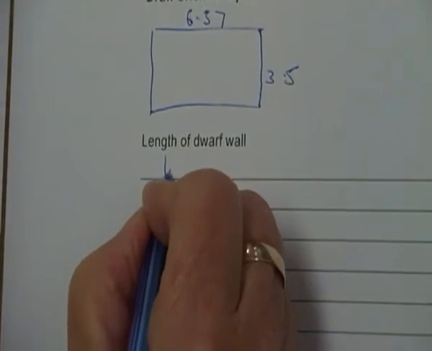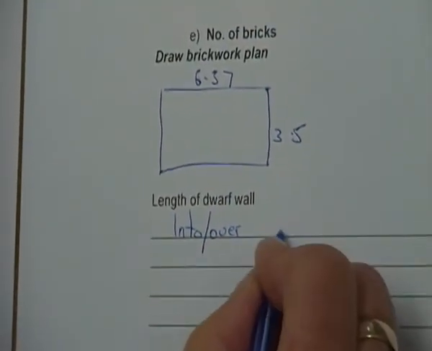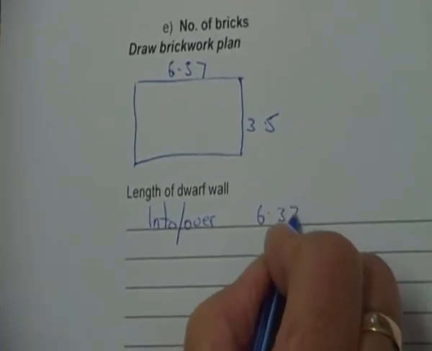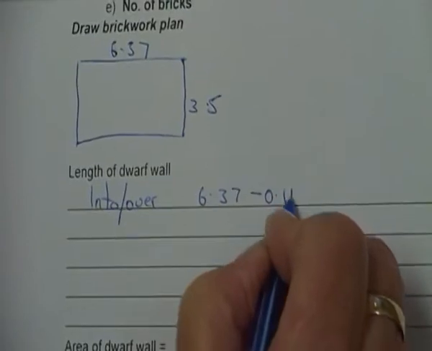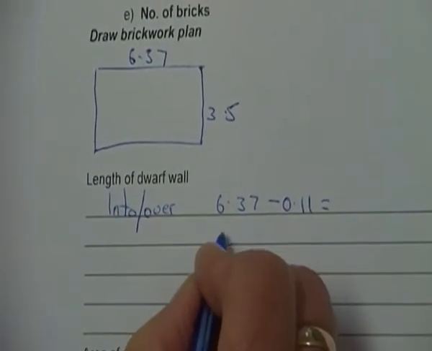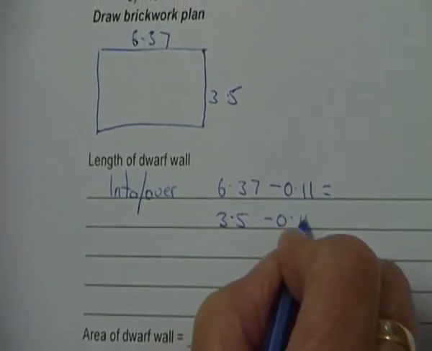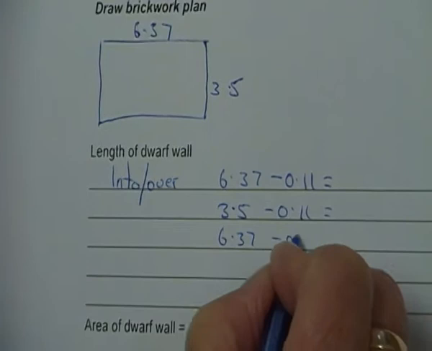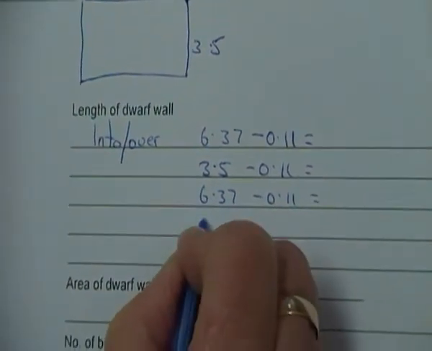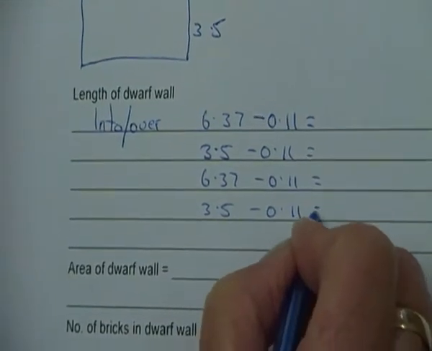Now we're going to do our bricks. So we're doing our intos and overs. So we've got 6.37. So what are we minusing? We're minusing the width of a brick. Okay. 3.5 minus 0.11. 6.37 minus 0.11. 3.5 minus 0.11.